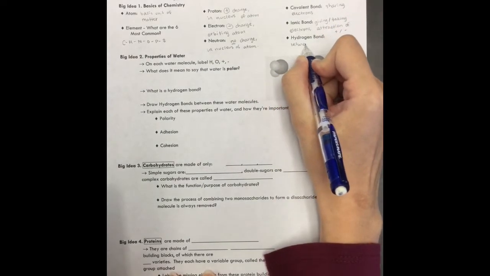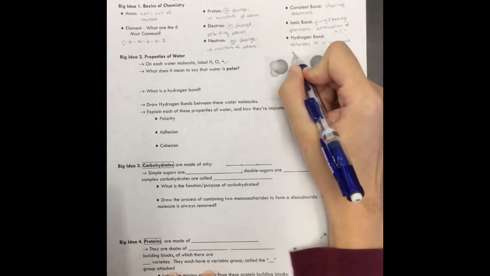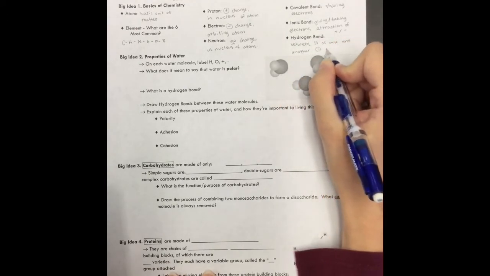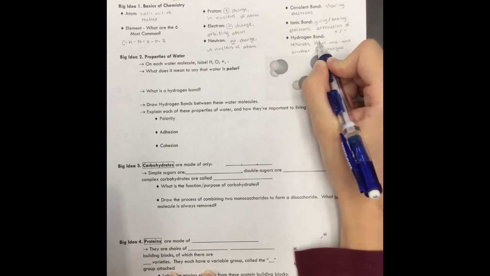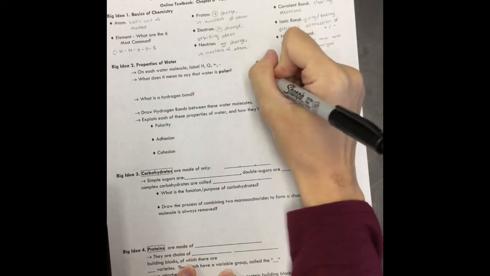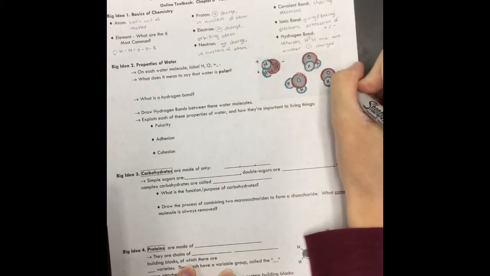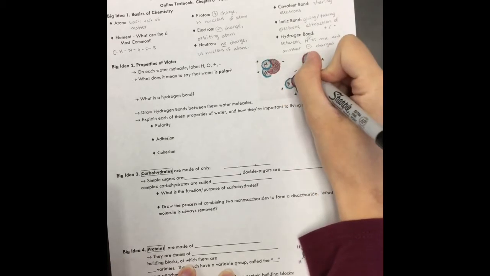Electrons are involved in bonding with covalent bonds. 2 different atoms are going to share electrons. With ionic bonds, we'll have an attraction between a positive and negatively charged atom, and they're going to give or take electrons to become stable. Hydrogen bonds is what I'm going to show you below, and that's between the hydrogen of one molecule and the negatively charged end of another molecule.